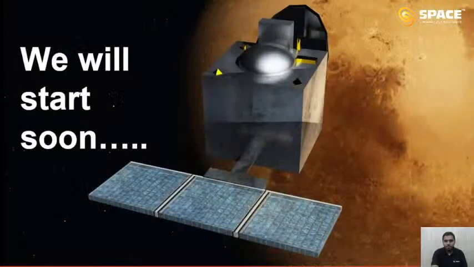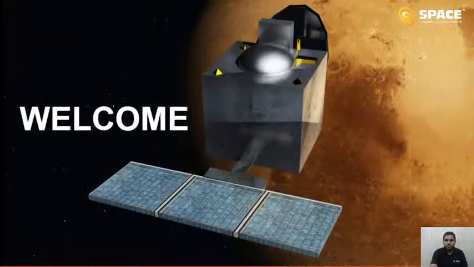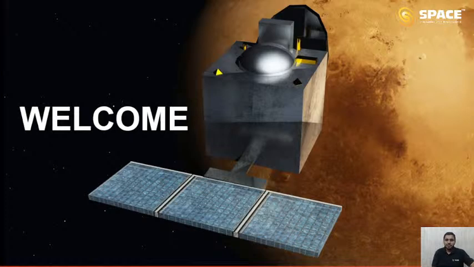Many of us have already learned about the story of the Mars Orbiter Mission, well portrayed in the movie Mission Mangal. In that also the story was there, but it's a Bollywood movie, so there may be some twist of facts. So let's start with today's session and understand the whole mission in detail. Let me share my presentation. Hope you all are able to see the welcome screen.